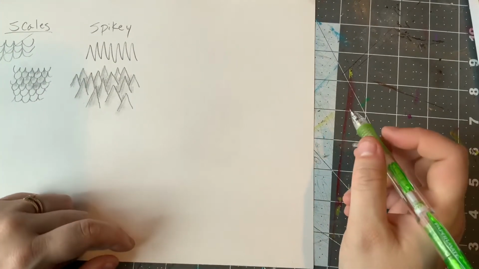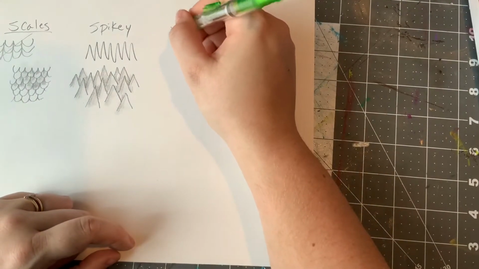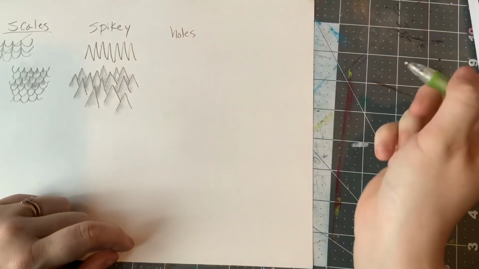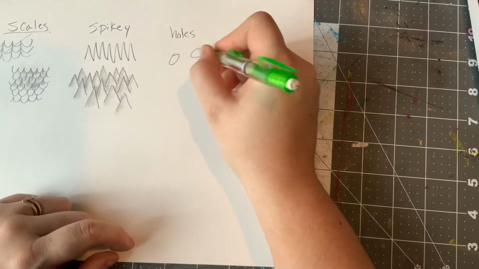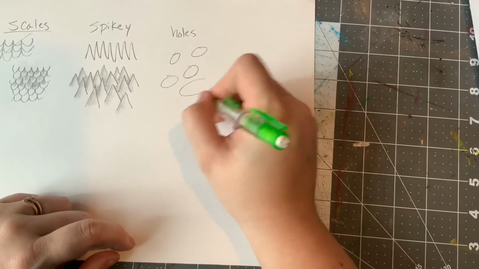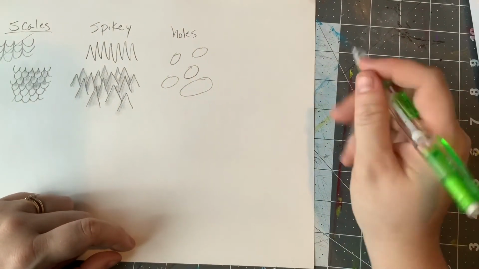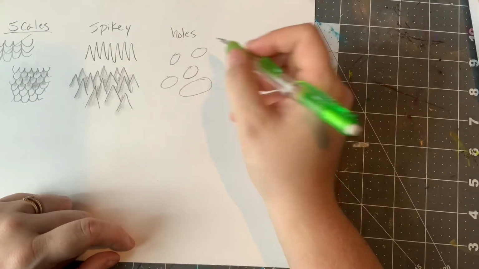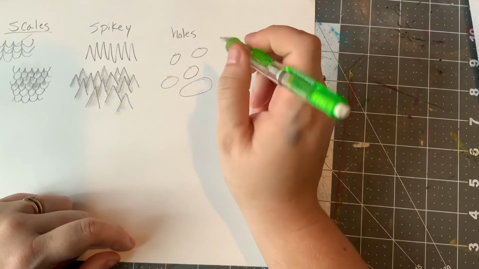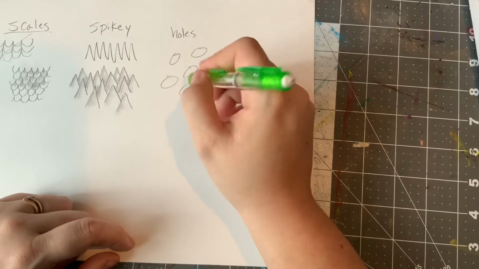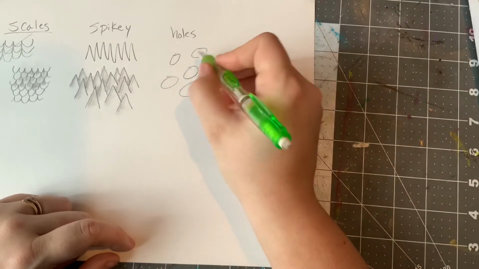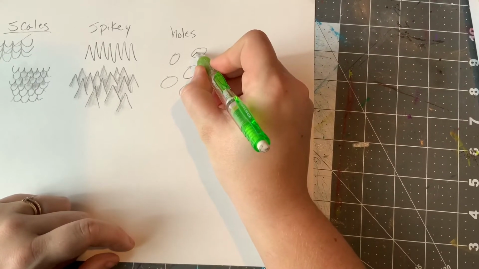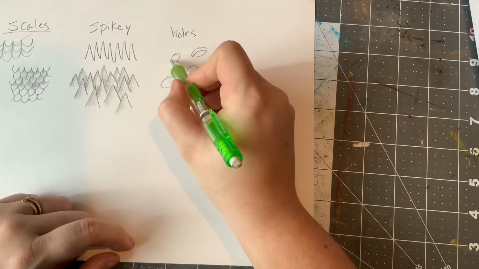Another classic one that a lot of people like to do would just be holes. Holes is more than just drawing circles or ovals. Yeah, that's a place to start, but it doesn't really look like a hole yet. What's going to make this look like a hole is to make it look 3D. So I want it to look like I'm looking into the hole and I see that thickness of whatever the object is. So what I'll do is on the top half of each, I'll put in a little curved line.